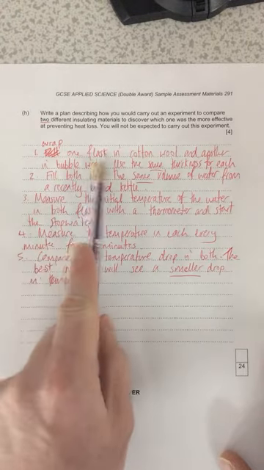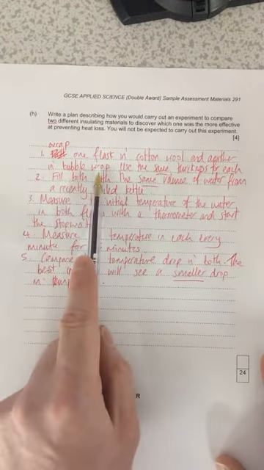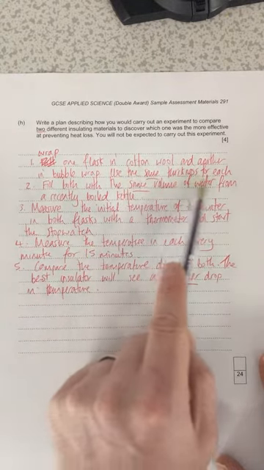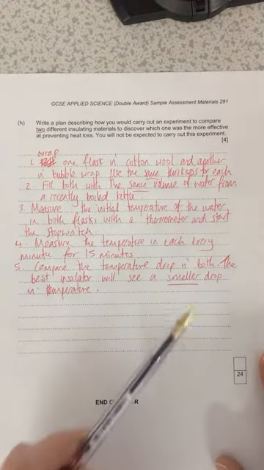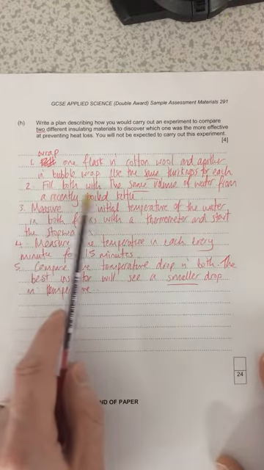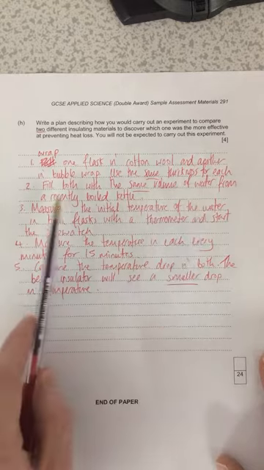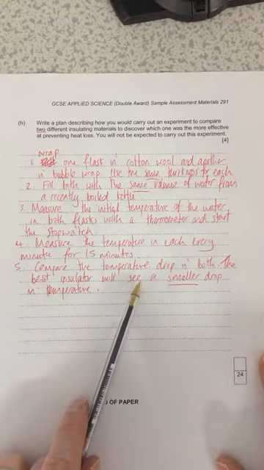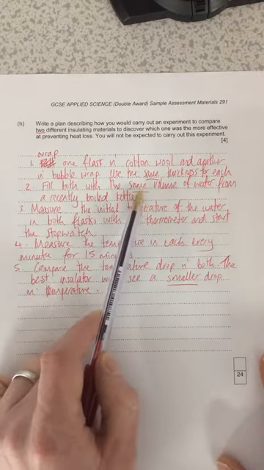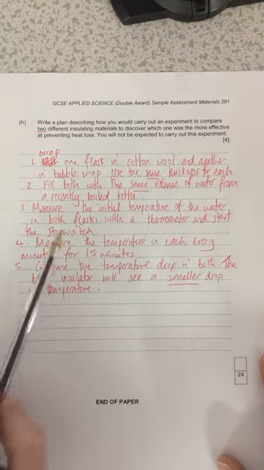So we're going to wrap one flask in cotton wool and another in bubble wrap. There's my two different types of material. I'm going to use the same thickness for each. So I'm talking about how I'm going to make sure it's a fair test, what my control variables are. Step 2, fill both with the same volume of water from a recently boiled kettle. You could give the amount, but I'm simply emphasizing that it's the same, so that should be fine.